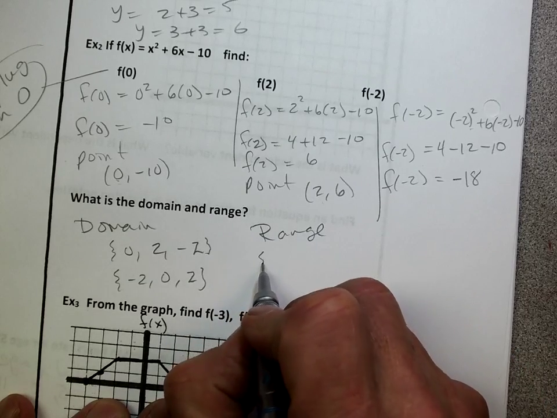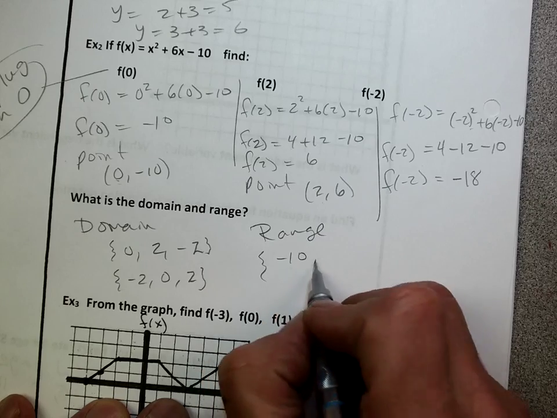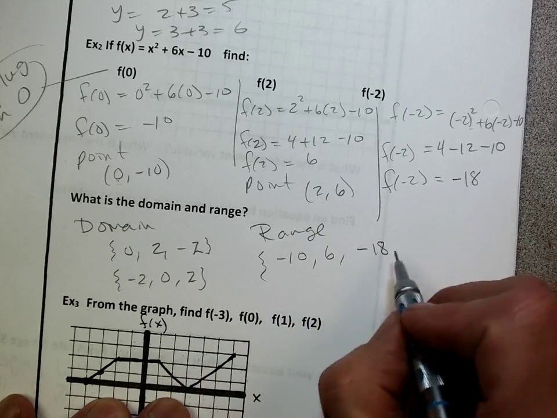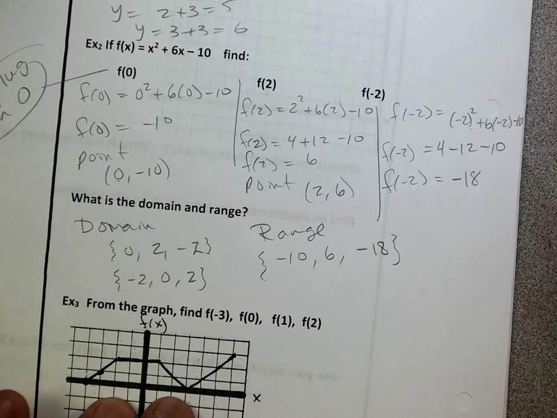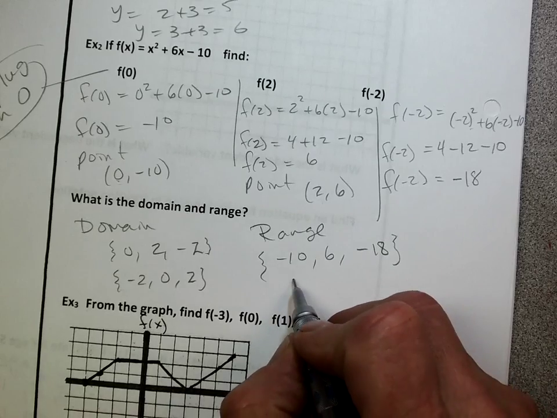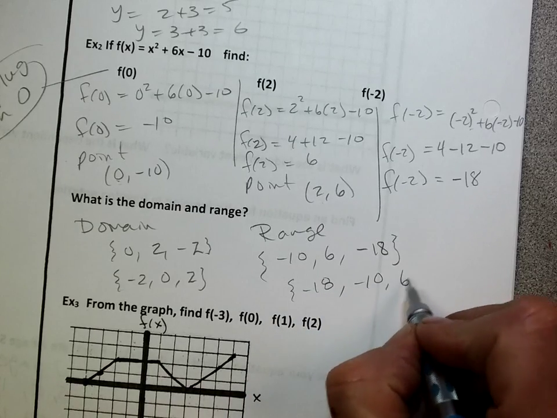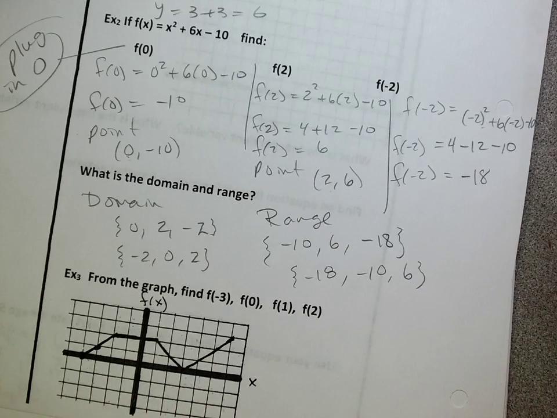So my range is going to be negative 10, 6, and negative 18, because that's a y value, right? Oh, I might rewrite it in order. If you don't rewrite it in order, it's okay, but I like it in order. So I might rewrite it as negative 18, negative 10, and 6, right? Domain's the x values, range is the y values. That's what I did, okay?